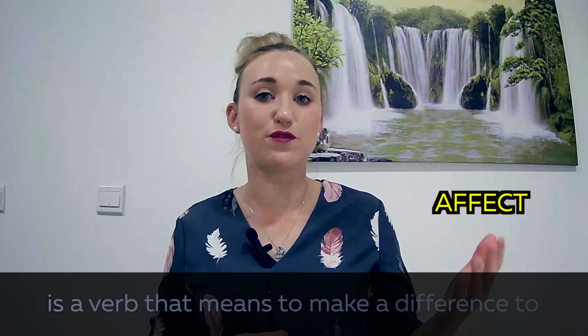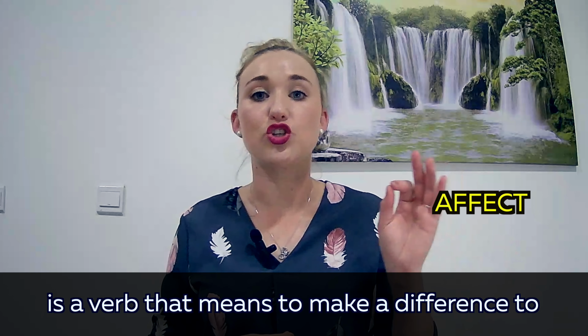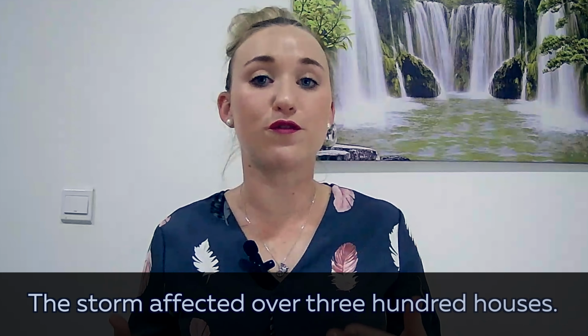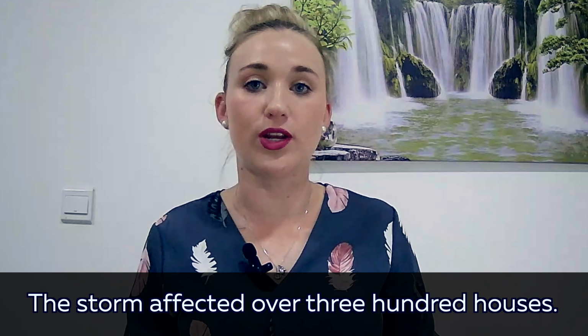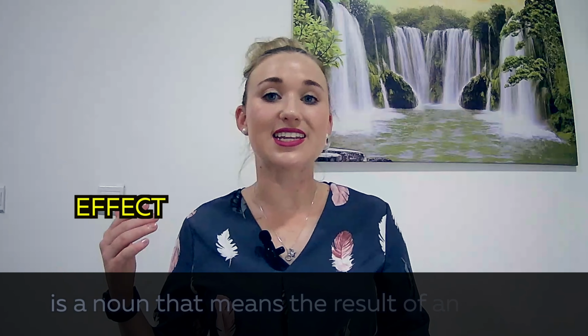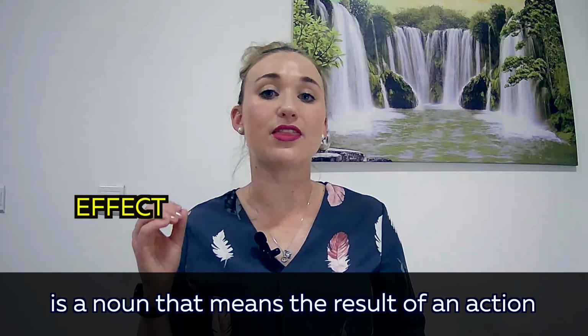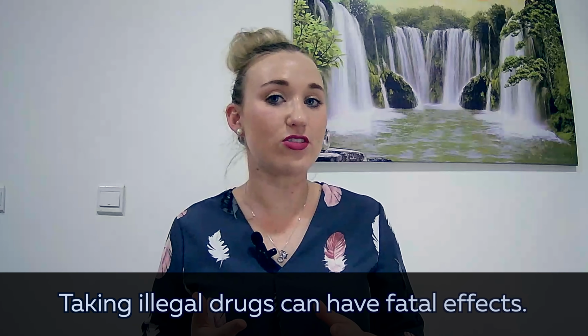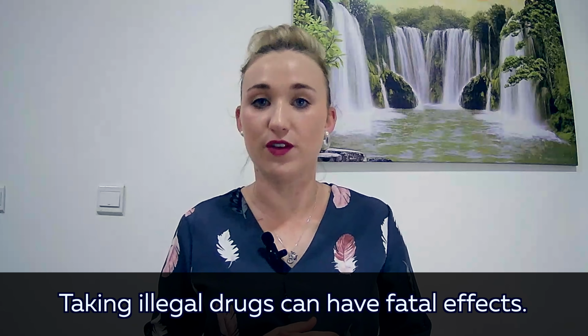Mistake number 4, affect versus effect. Affect is a verb that means to make a difference to. For example, the storm affected over 300 houses. Effect is a noun that means the result of an action. For example, taking illegal drugs can have fatal effects.